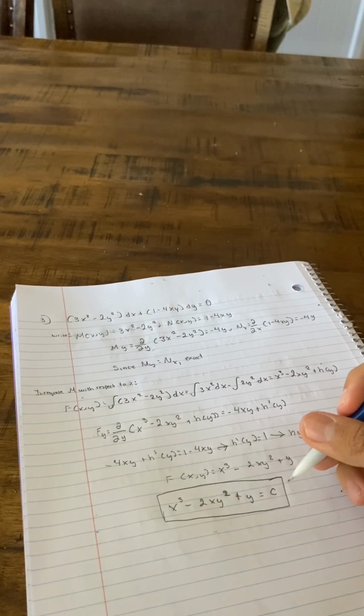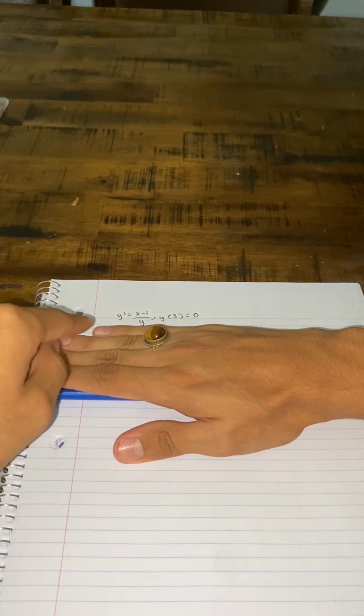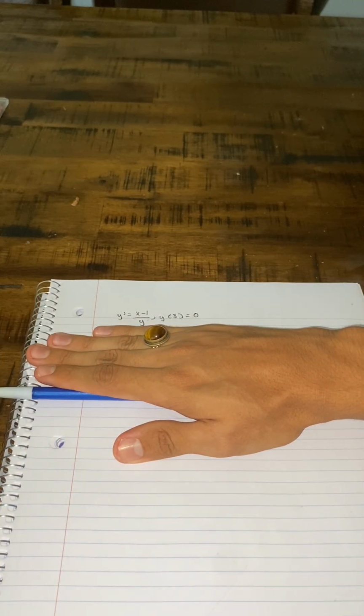So what we did is we integrated M in x to get f equals x cubed minus 2xy squared plus h(y), and then we differentiated in y and set equal to N, and then that forced h prime equal 1. So h is y, and hence the implicit solution is x cubed minus 2xy squared plus y equals constant.